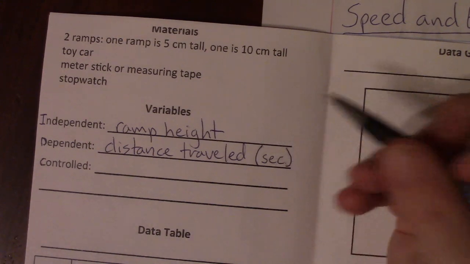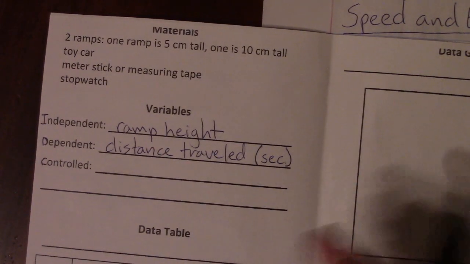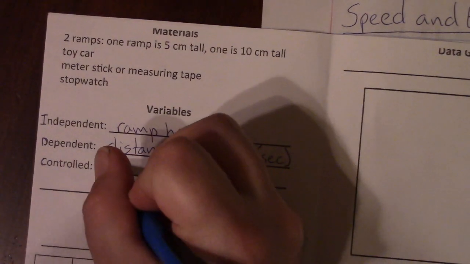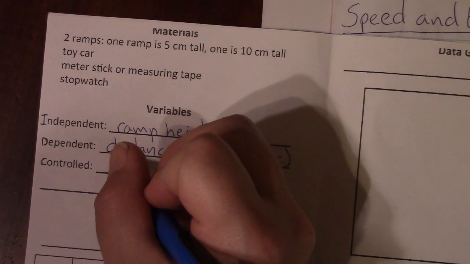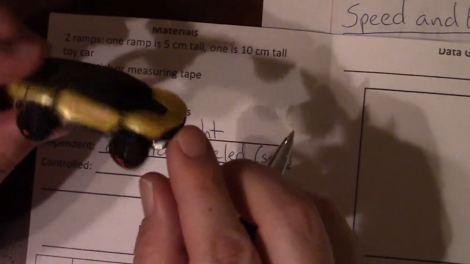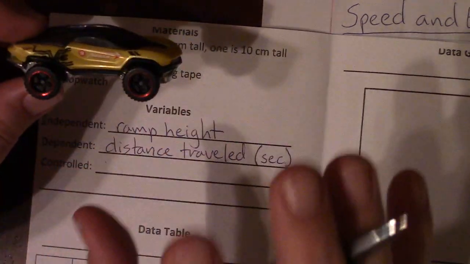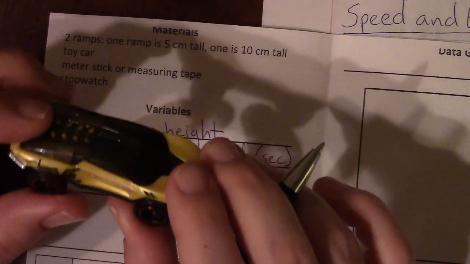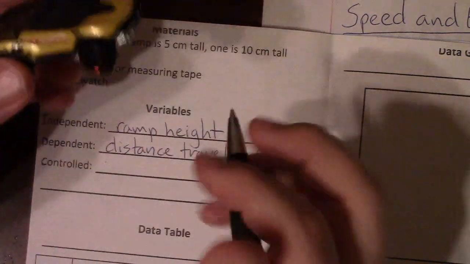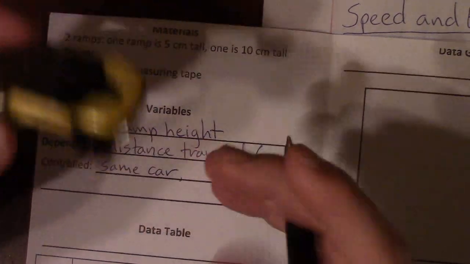Now, the control, the things that I can control, or the things that are controlled during the experiment, are just the things that I'm setting up. So for instance, it'll be the object that I'm going to use. If I'm using the toy car, I'm going to use the same car at both heights. I'm not going to change it from the car to the ball. If I'm using the ball, I'm only going to use the ball. So I'm using the same thing here, right? Either the car or the ball, but that's going to stay the same. So the same car for this case.